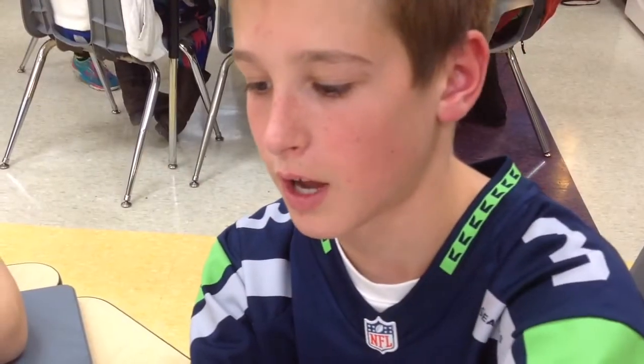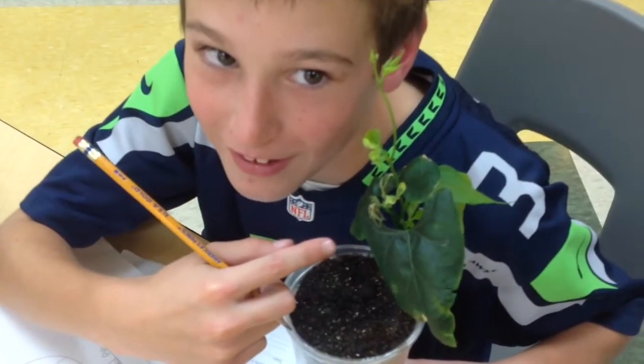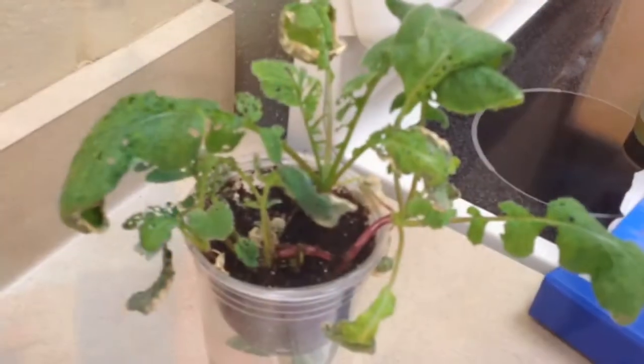I know it has really scraggly lines, and that means it's a dicot. And I'm just drawing my observations for my scientific drawings. Yep, it is definitely a dicot. It has holes in it because the caterpillars that live on it eat the leaves. There's some holes that are eaten by caterpillars.